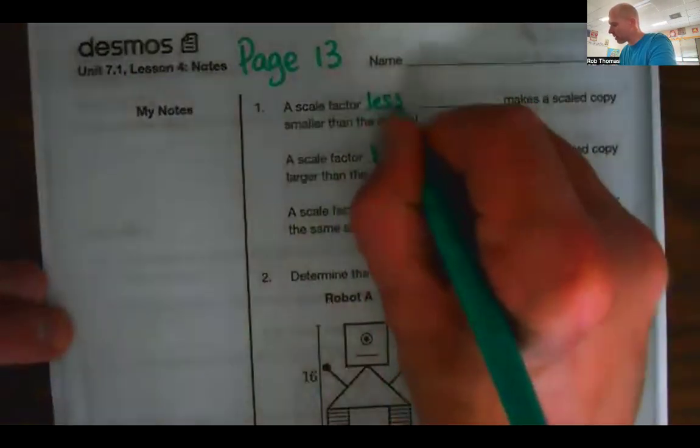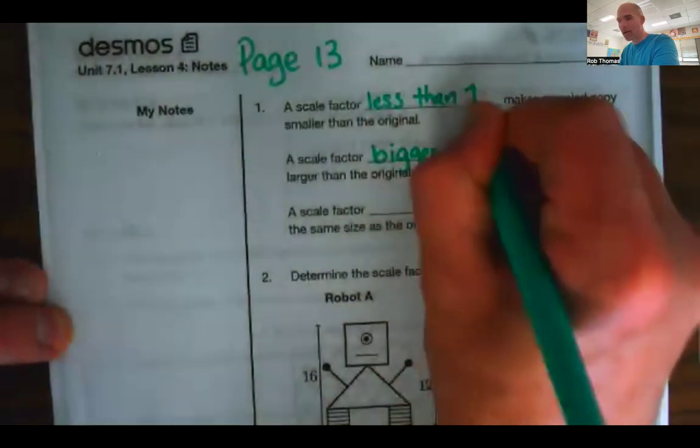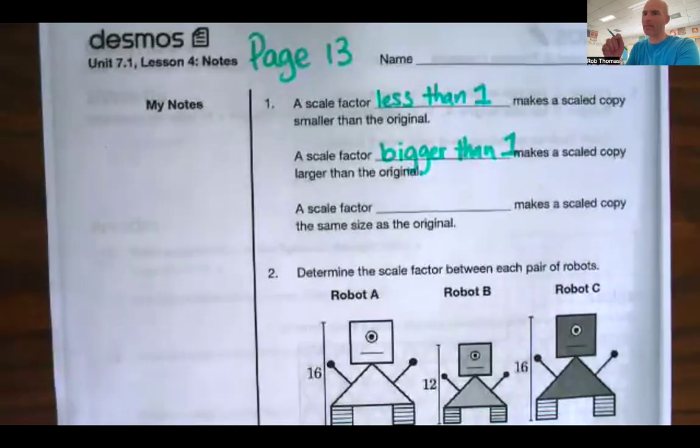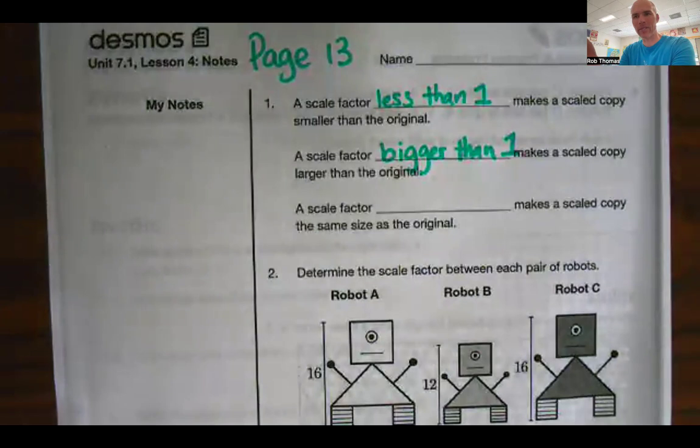Less than 1. Now, with a little side note though, when I say less than 1 here, I'm only talking about positive numbers. We don't really do negative scale factors. I suppose there's a geometric interpretation you could have of that, of maybe things flipping upside down or getting inverted or something, but we're not worried about negative scale factors. So when I say a scale factor less than 1, I'm really talking about greater than 0 and less than 1. So decimals and fractions, like making something scaled to 1/2 would make it half its size. Scaling something to 0.3 would make it 3/10 its original size.